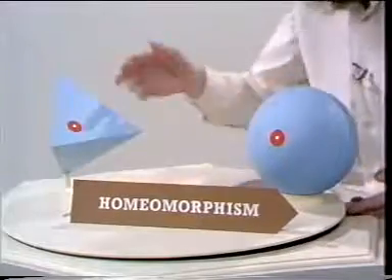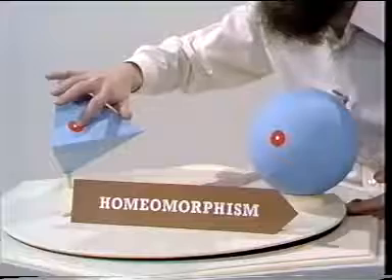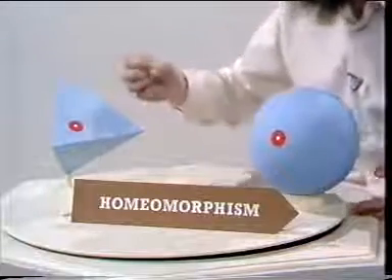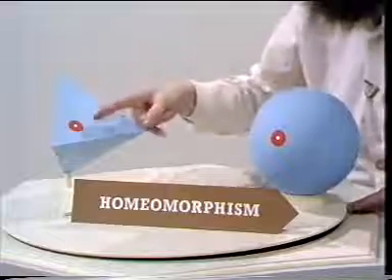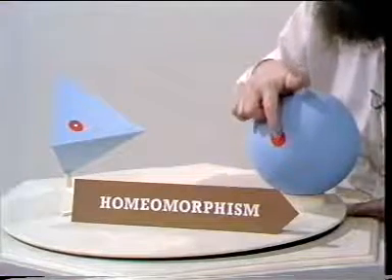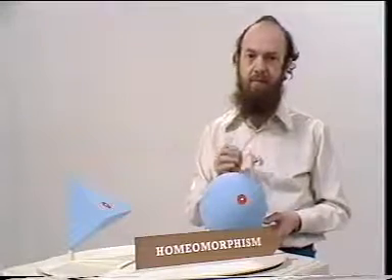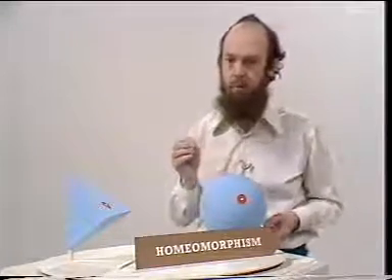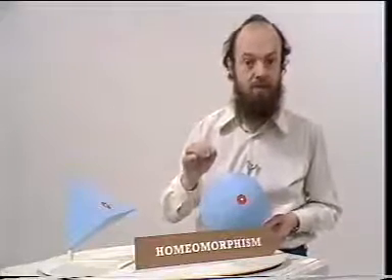Consider a patch or disk on this tetrahedron, consisting of points which are close to this central point. When the tetrahedron deforms elastically into a sphere, this patch would turn into a similar disc-like patch round the image point. This illustrates the precise definition of a homeomorphism. It's a one-to-one map from one surface onto another, which is continuous.